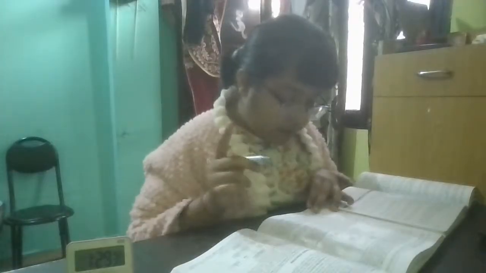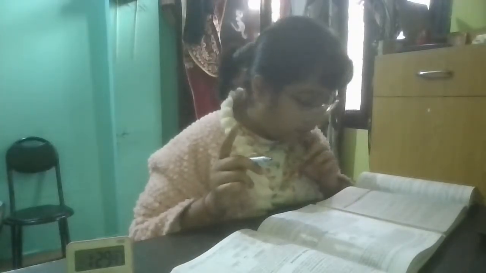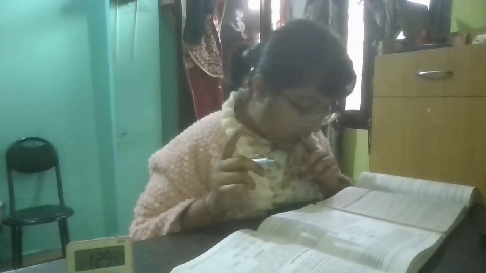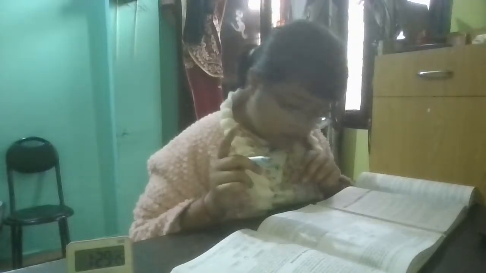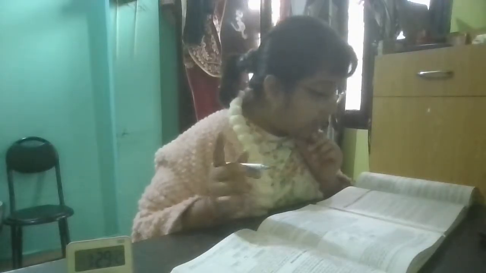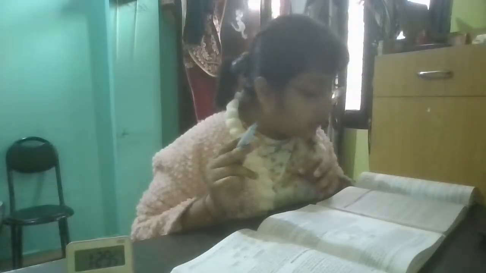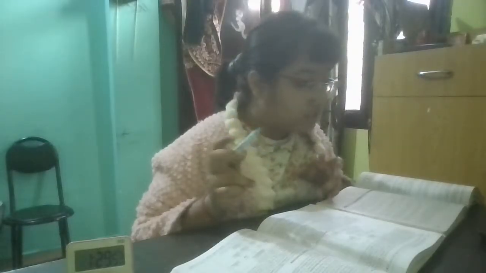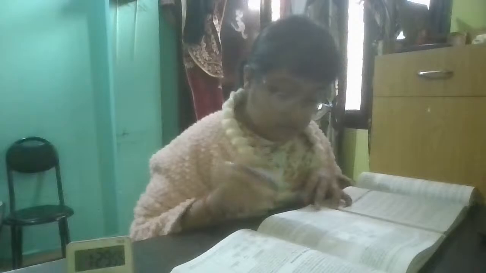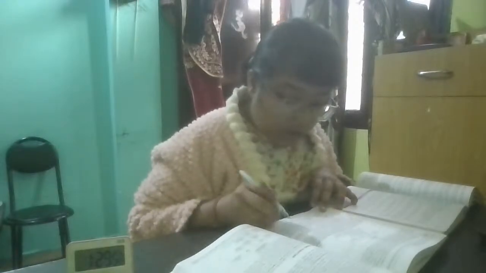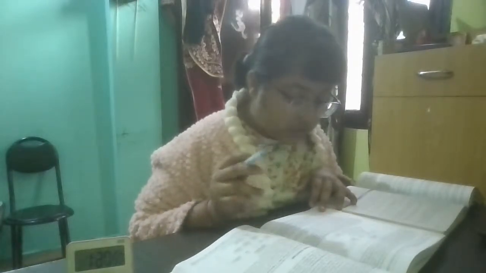The second point is greater accountability. In divisional structure, each product department is treated as a profit center, and it is accountable for its cost, revenue, and its profits.